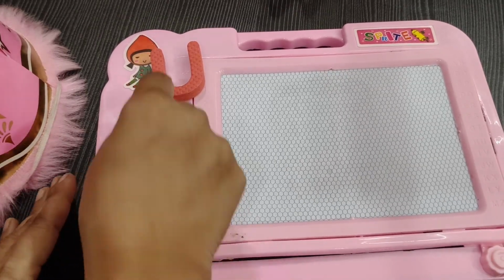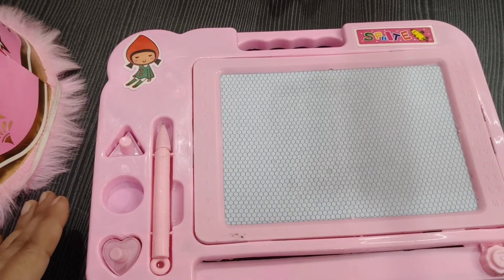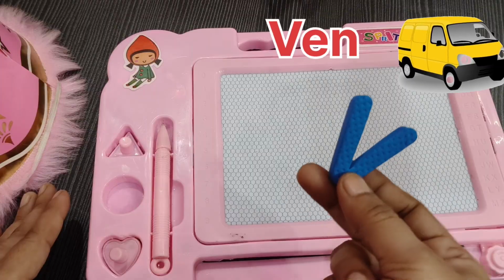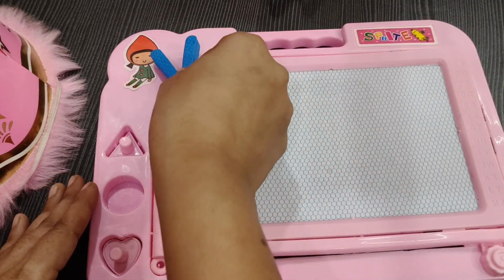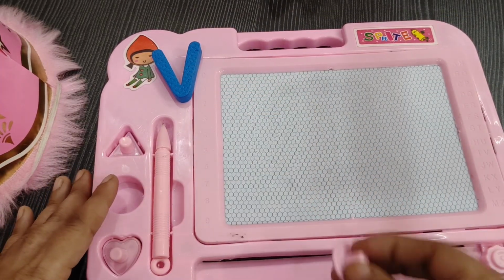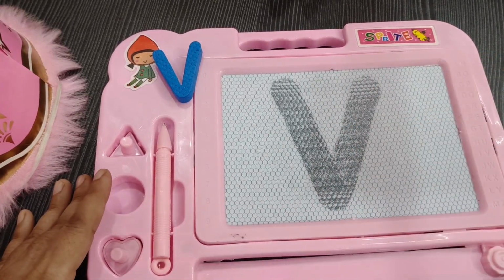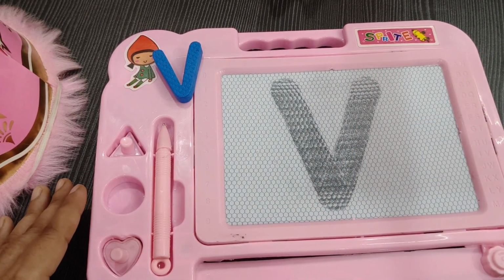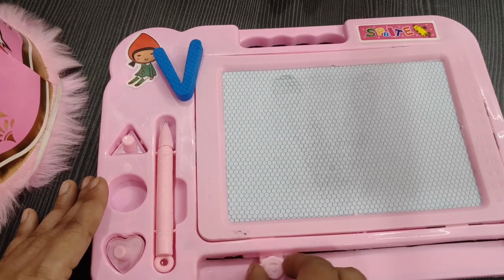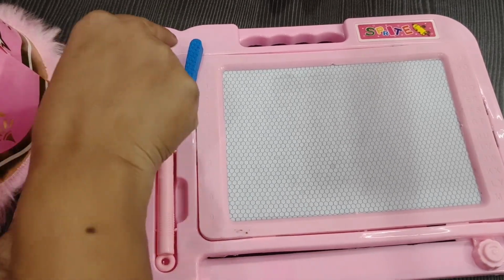Which letter comes after U? Yes, V. Make a slanting line down, then another slanting line up. This is capital letter V. Okay kids, very well done.